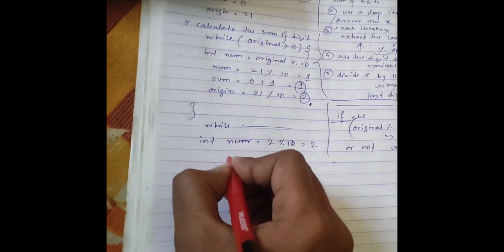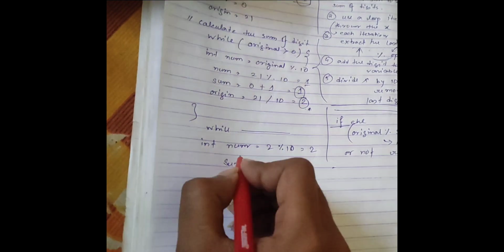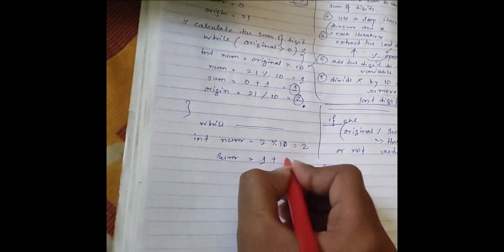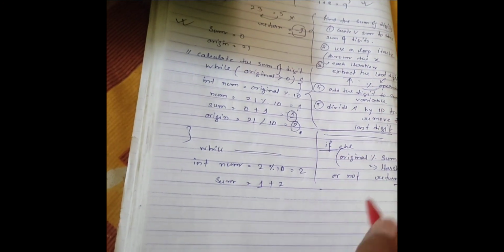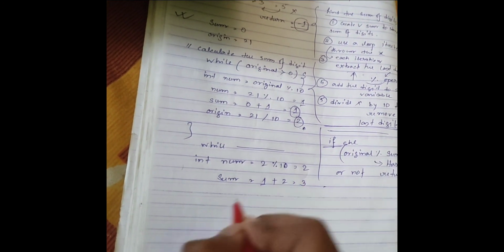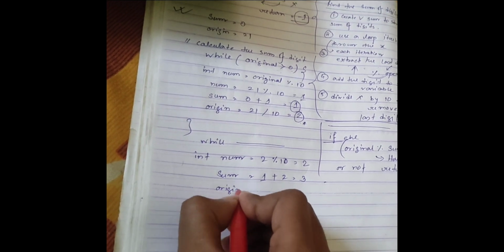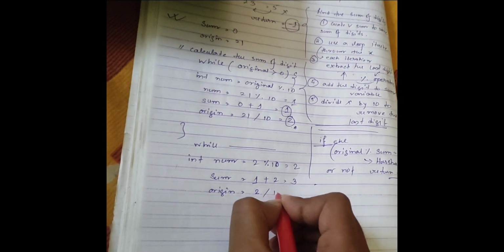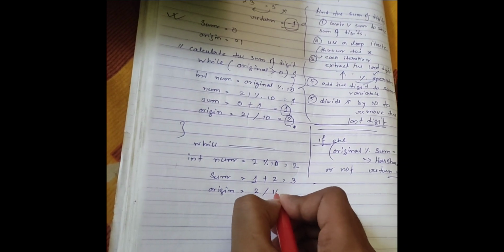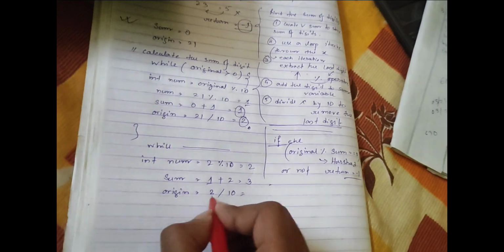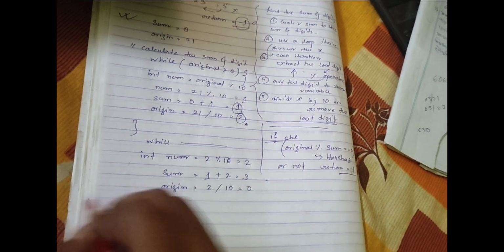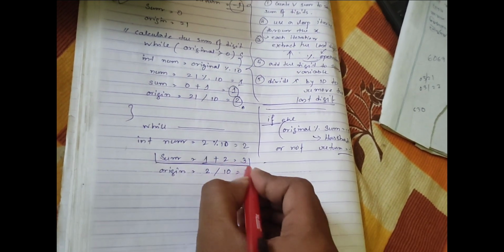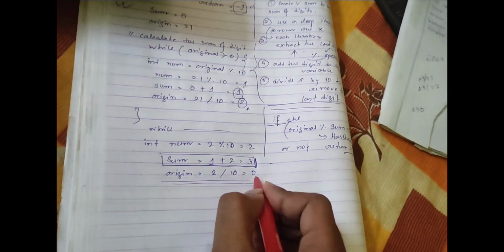Now the sum was previously 1, and now we add 2, so the sum is 3. And the original number, 2 divided by 10, returns 0. Now the sum is 3 and the original number is 0.